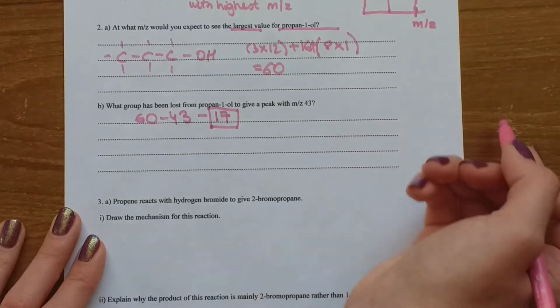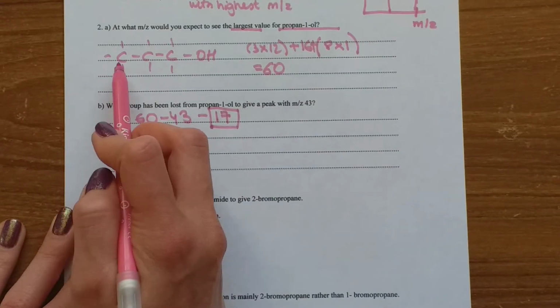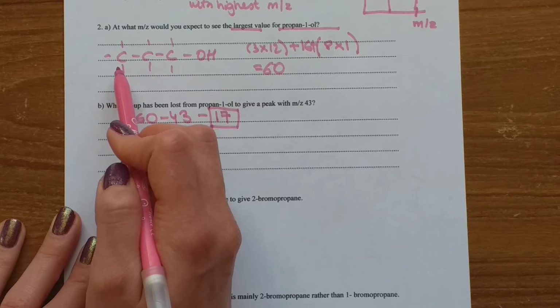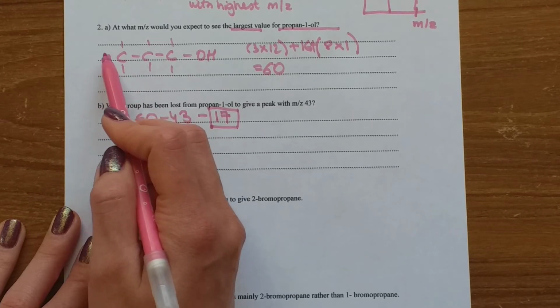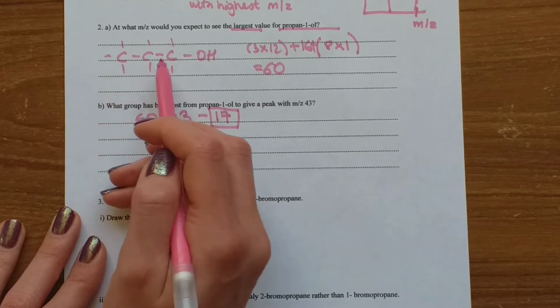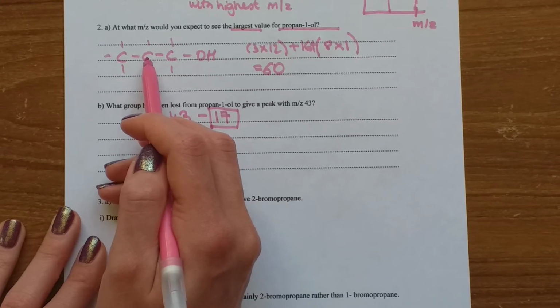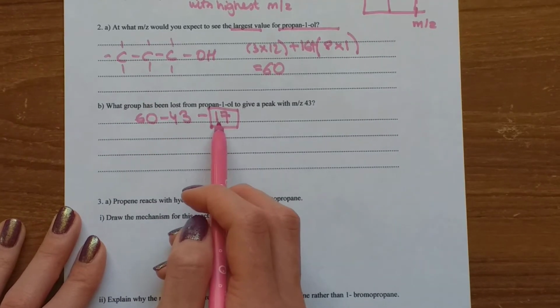You can try different ways. You can do a carbon plus 3 hydrogens, but that gives you 12, 13, 14, 15, and then you would have to add another carbon, which is way too much for 17.